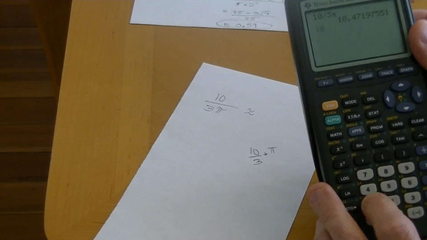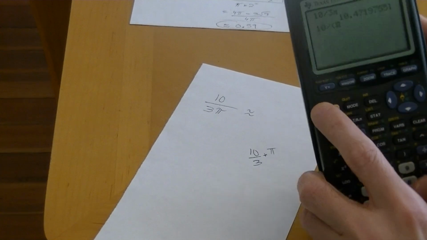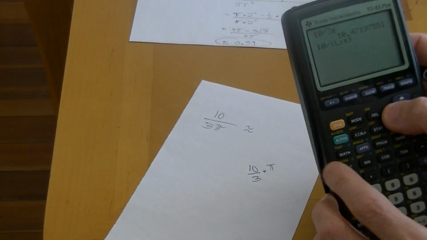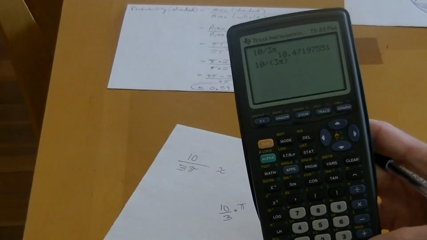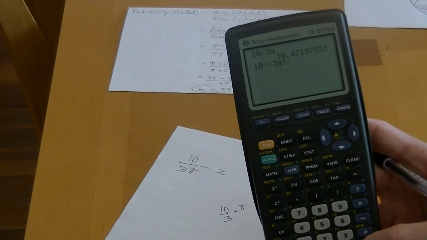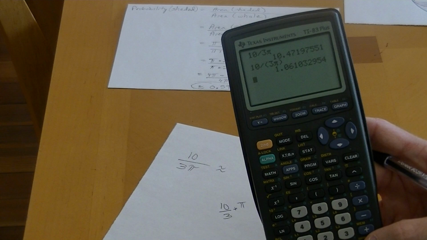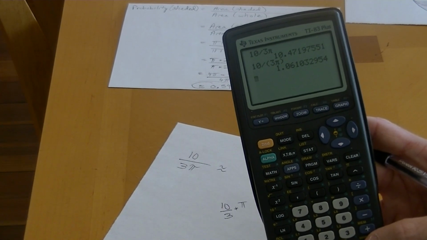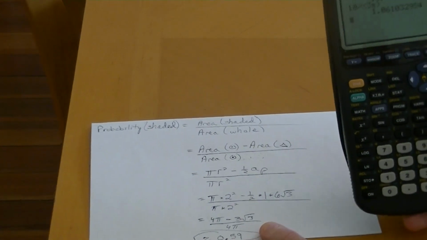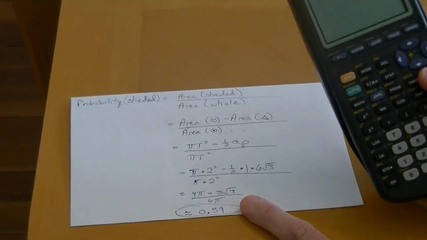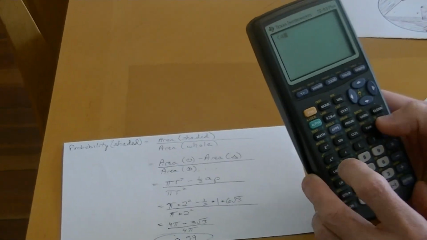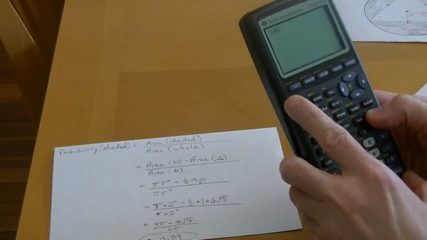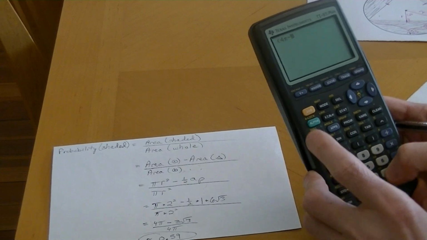I have to type it in correctly if I want the right answer. And correctly would be this. Telling it all of that 3 pi is in the denominator, and then we get a little bit more than 1. So that's what's going on with this answer. You don't want to go through all this work and not know how to type it in. So here is the correct way. I'm just going to type it, then I'll hold it up to the camera in a second. Here is the correct way to type in what you see on the paper there.